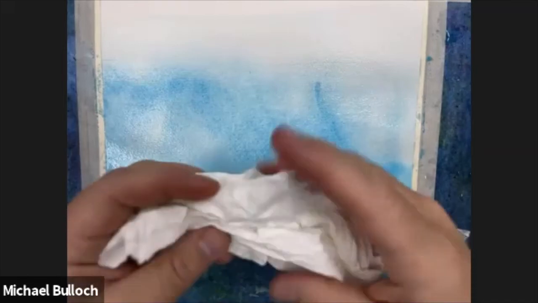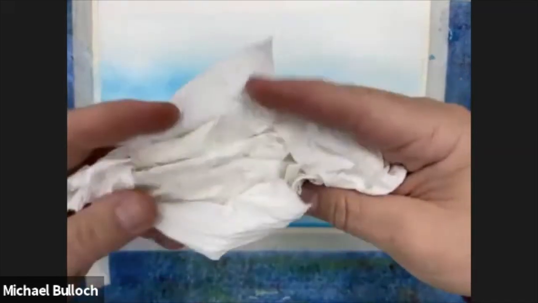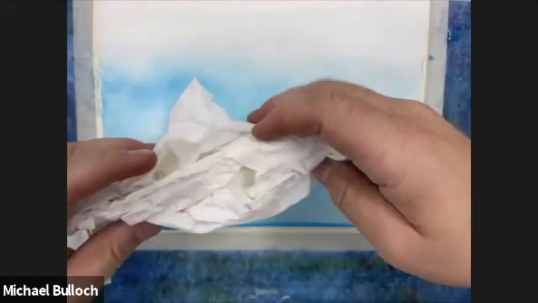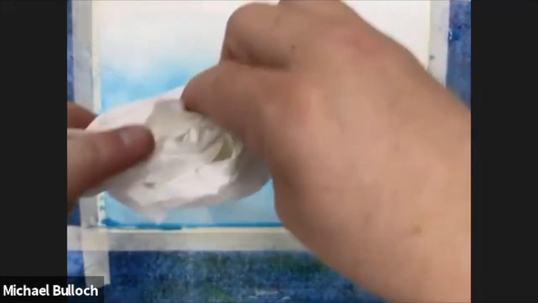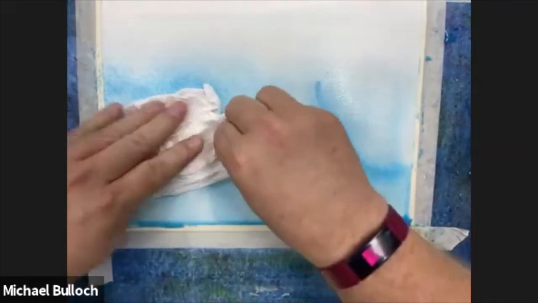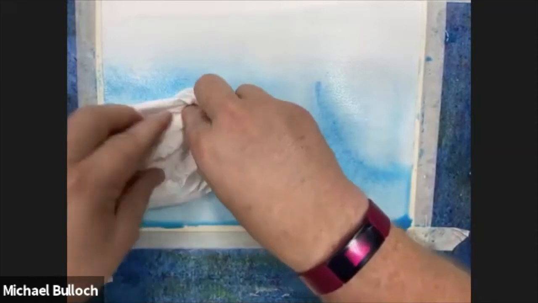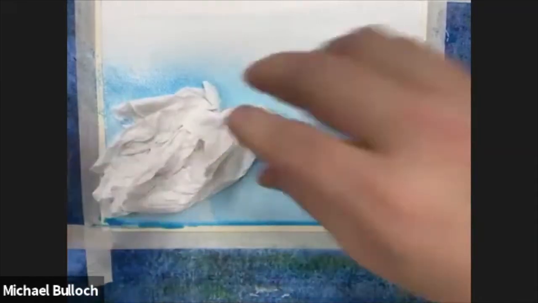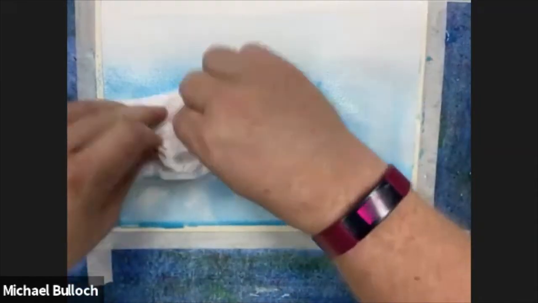You want to spread it out and make a wide cloud-ish sort of shape. And then you're just going to randomly, where you feel like it, plop it down on the paper. You don't want to blot it. You just want to plop it down.